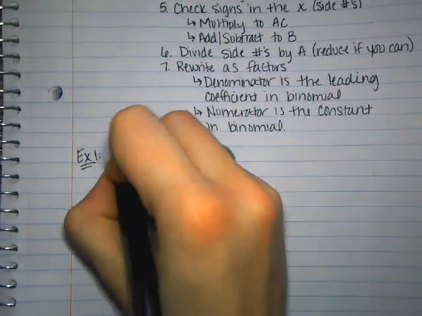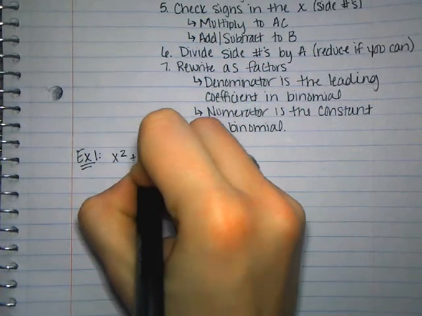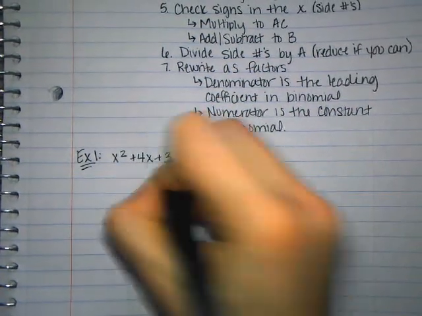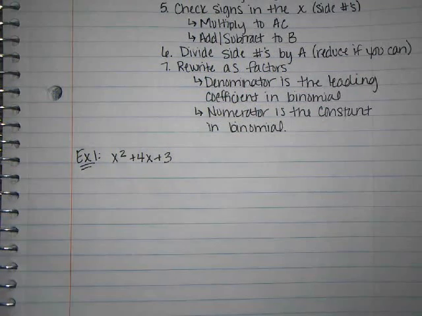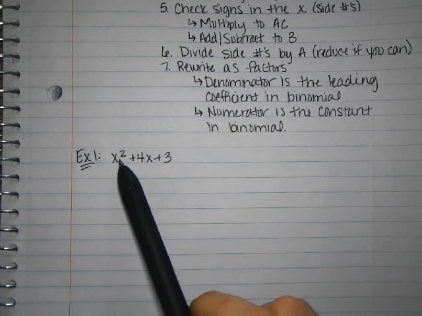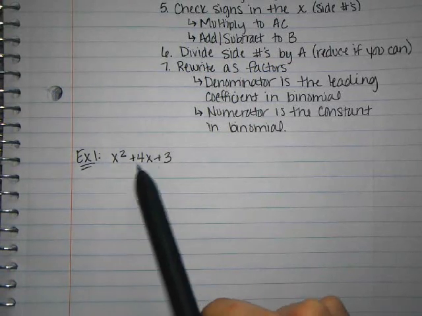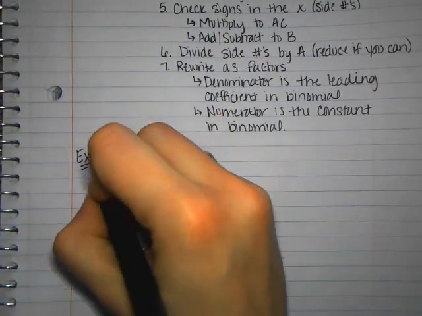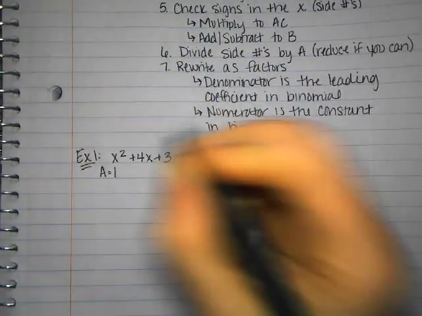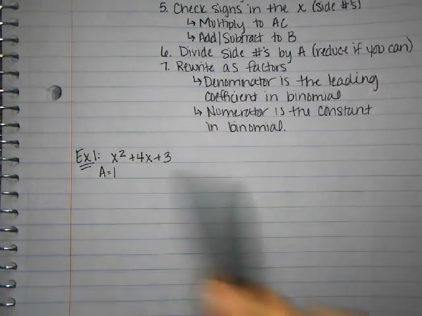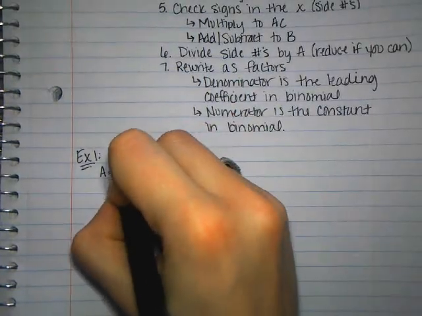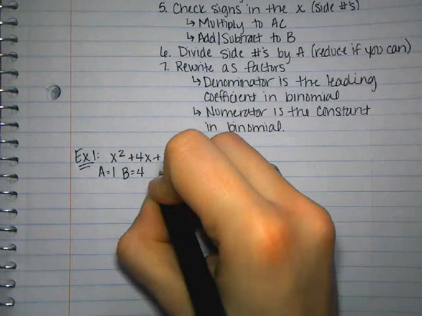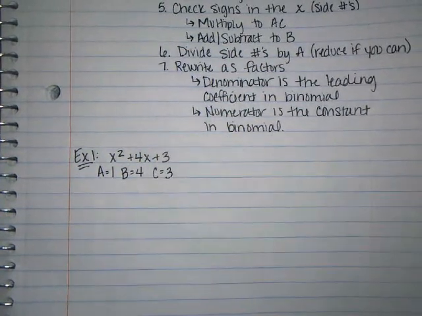Let's make it x squared plus 4x plus 3. Today we are going to be labeling what our a, b, and c are, double checking that it's in standard form. It is x squared, x term, and then our constant. We're good to go. Our a equals 1 because the coefficient in front of this is 1. Our b equals 4, and our constant is 3.